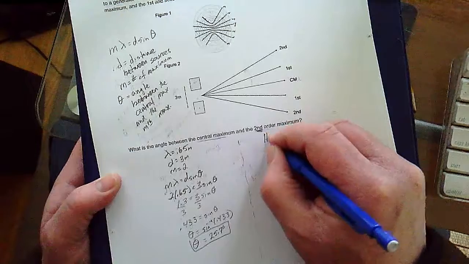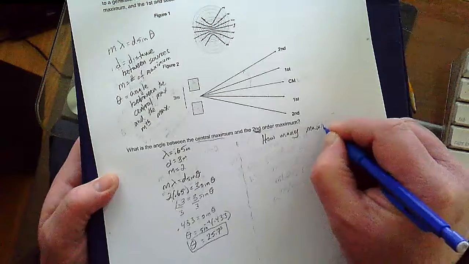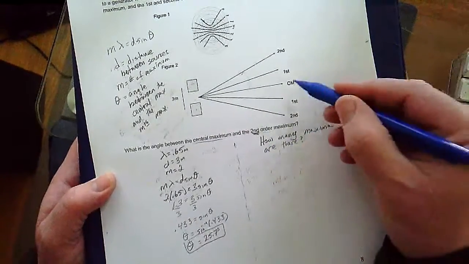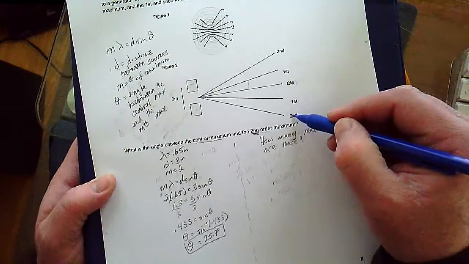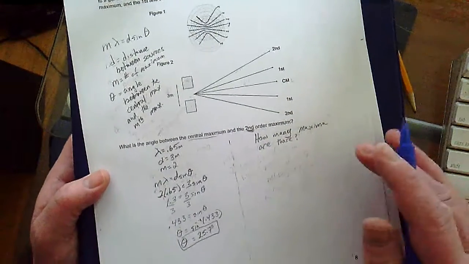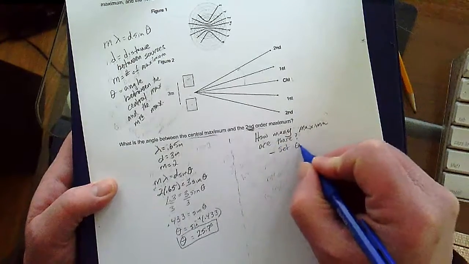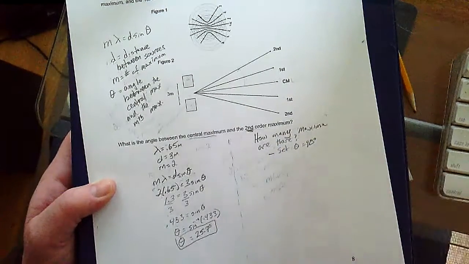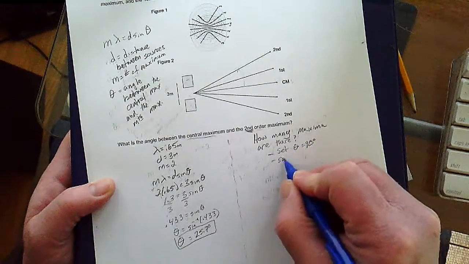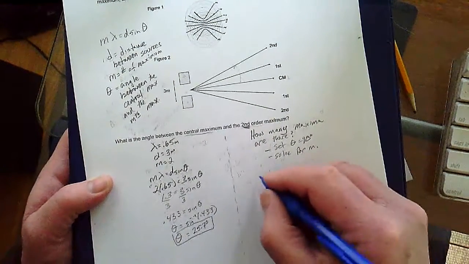How many maxima are there? Because in my diagram, I drew the central maximum, first order, and second order, but it says this isn't to scale, and there might be more maximums. There might be a third, a fourth, who knows? The way to solve this type of problem is set theta equal to 90 degrees, because that's the biggest you can get. So the biggest angle is going to give me the biggest maximum. And I'm going to solve for m, and then there's going to be one more step after that.